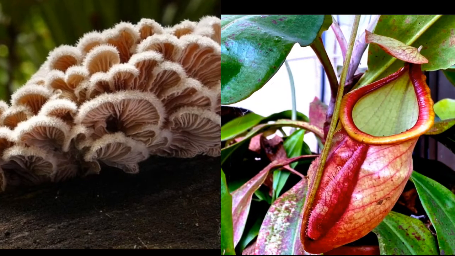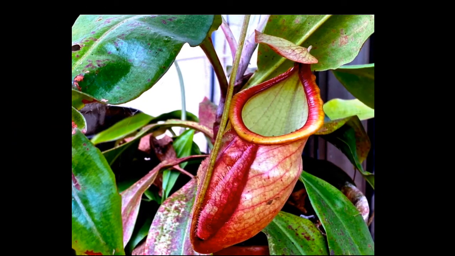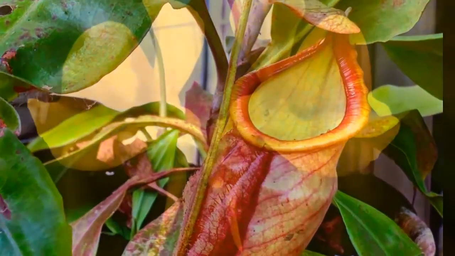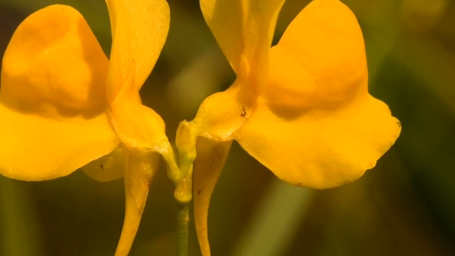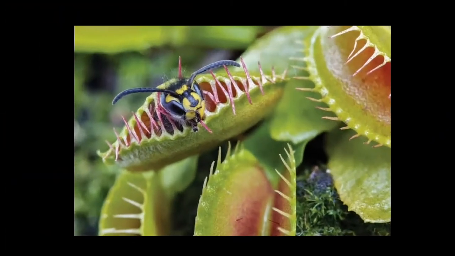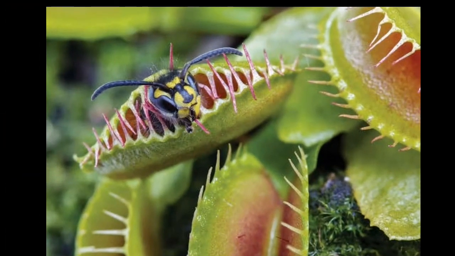Special mode of obtaining nutrition in insectivorous plants. A few plants like Nepenthes manufacture their own food, but they also obtain part of nutrition from insects. Leaves of these plants are specially modified to trap insects. Hence, they meet their nitrogenous requirements from insects. Examples of insectivorous plants: Utricularia, Venus flytrap. These are also called carnivorous plants.